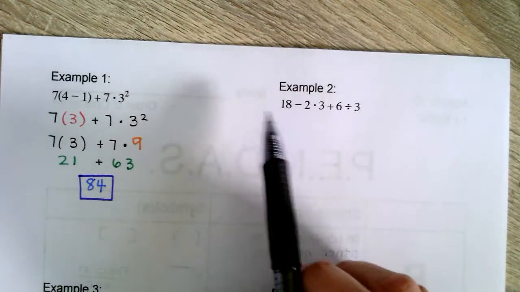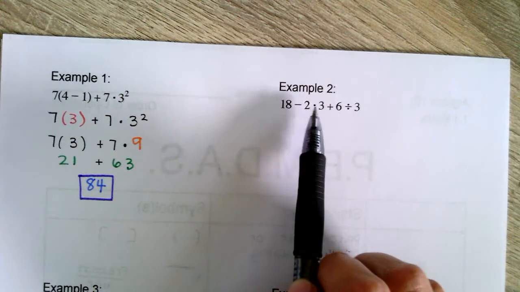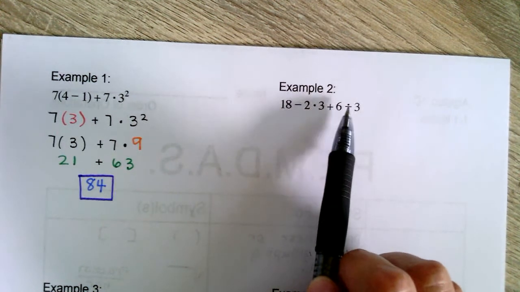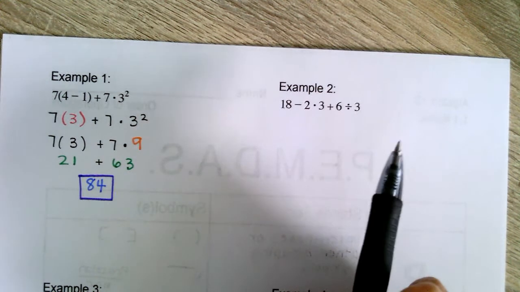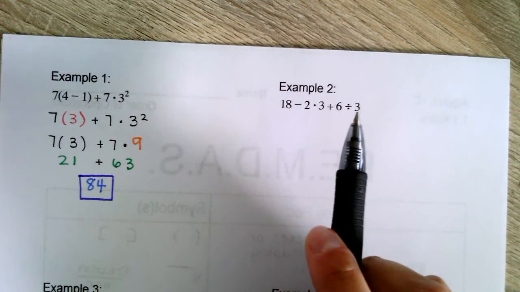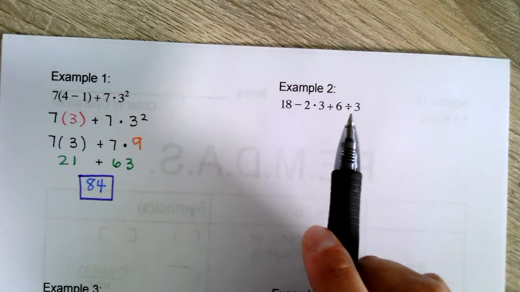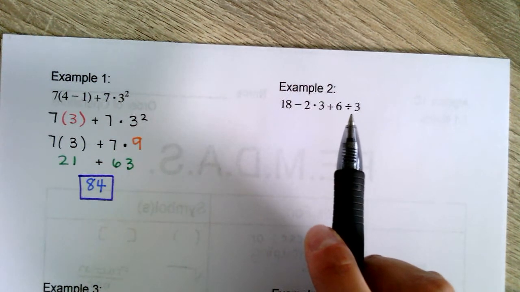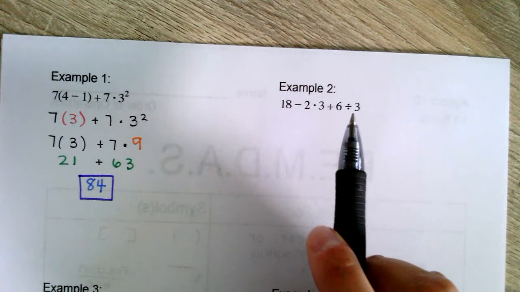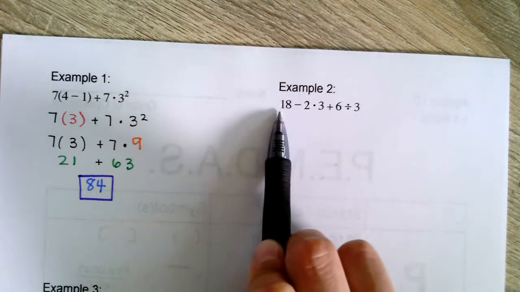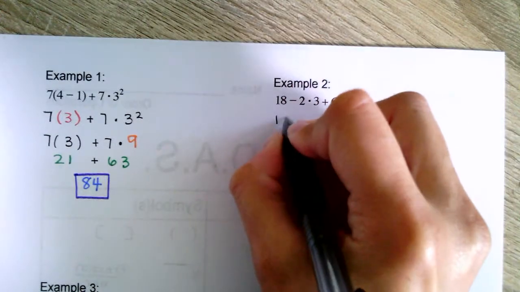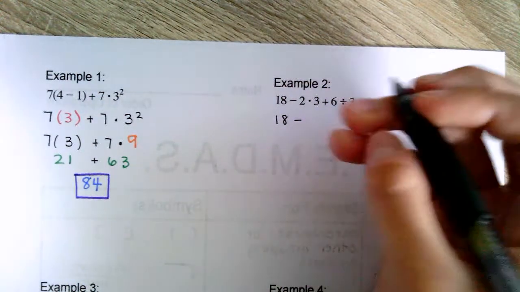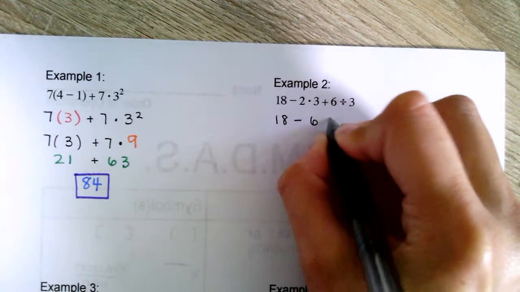So looking through, let's identify what we have. We have subtraction, multiplication, addition, and division. So these are only working with the last four pieces of PEMDAS. We don't have any parentheses or exponents. So we know that when we get to multiplication and division, we have to do those problems from left to right. So let's go through and figure out what we're going to do first. The first thing we come across is multiplication. So we're going to do that first. We have 18 minus 2 times 3 gives us 6.